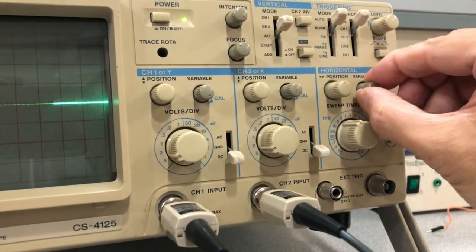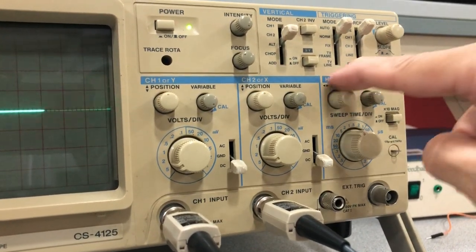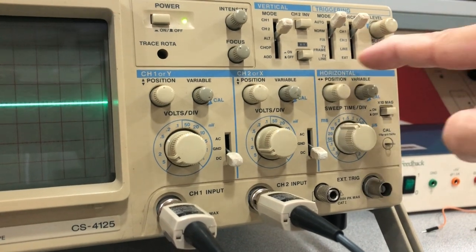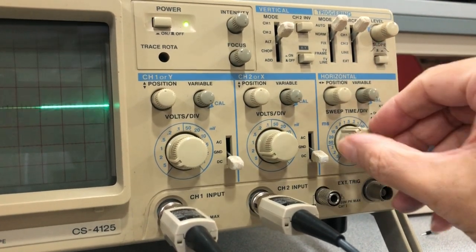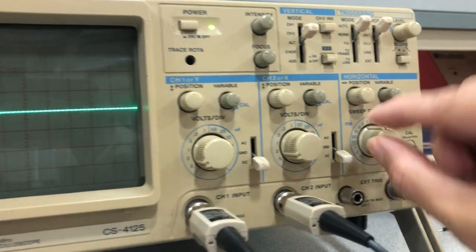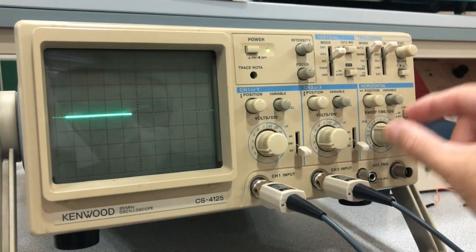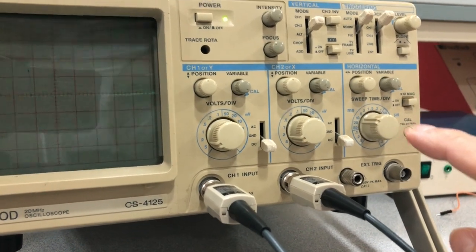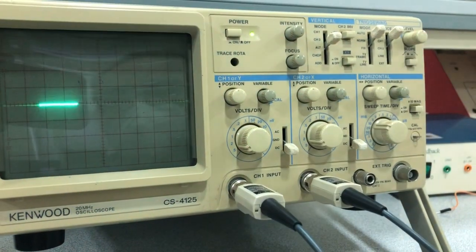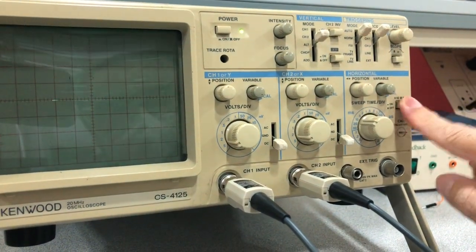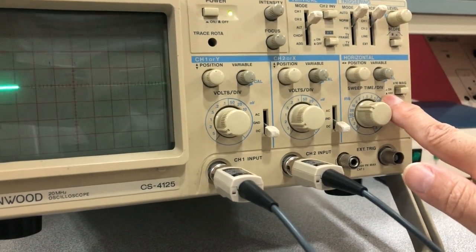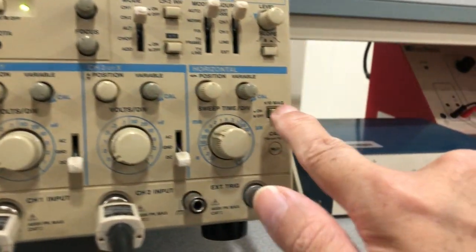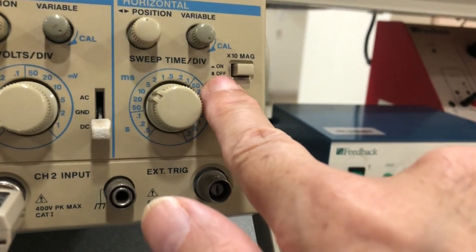So we also set the variable of the horizontal, which is time position, time scaling, and you understood here it's time per division. This is on calibration. We turn off the magnification, otherwise we don't need to zoom into our signal, so we have to keep it to the outside. Longer length of the push button means it's off.